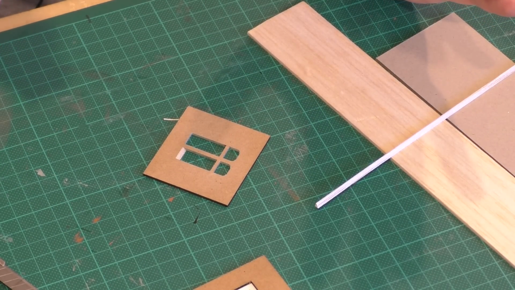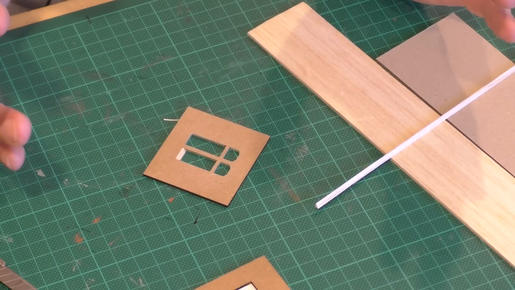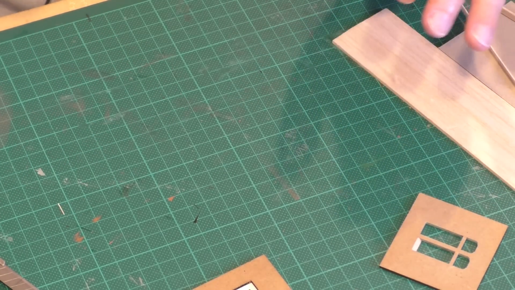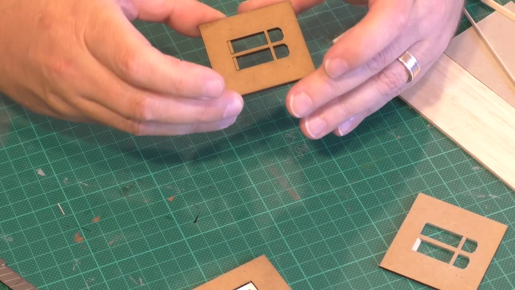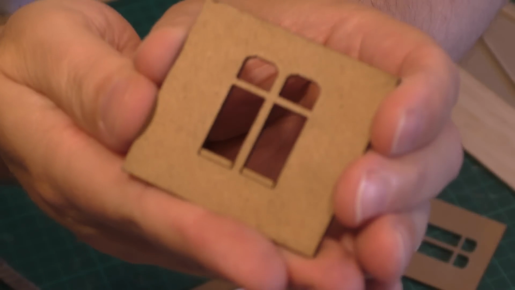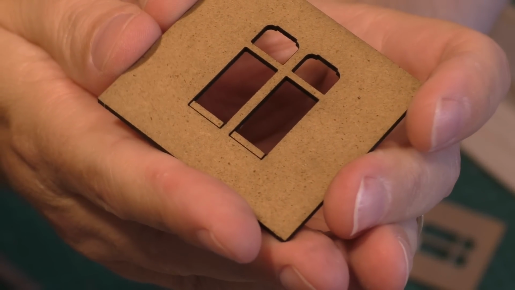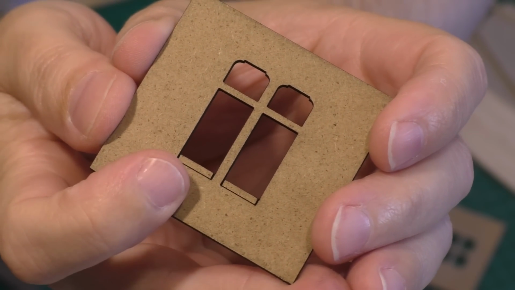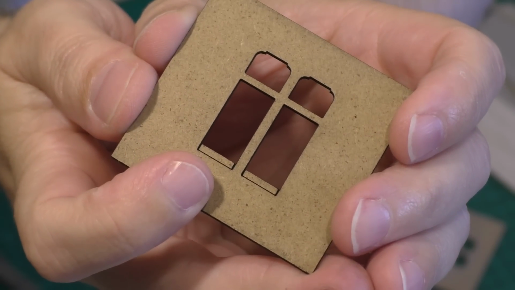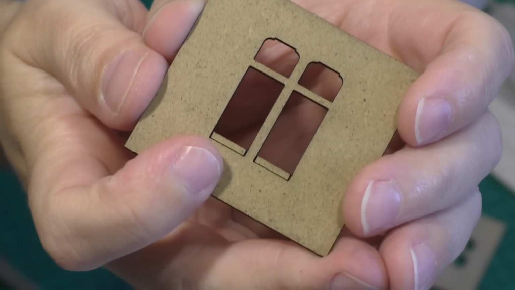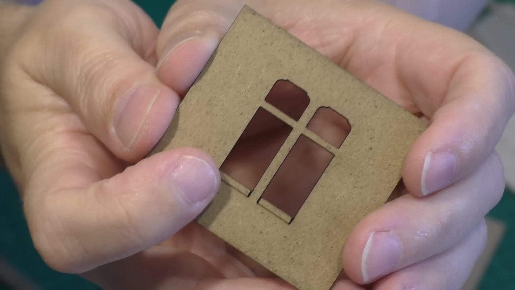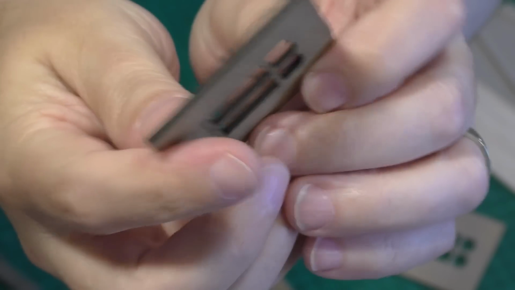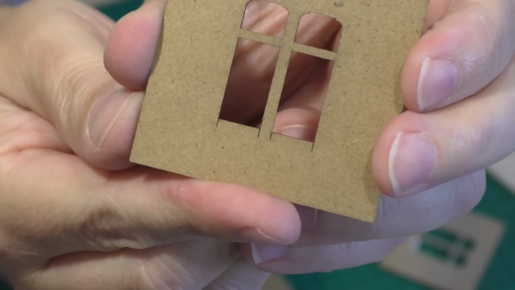So that was the initial plan. That has since changed, and what I've found is a much easier way to go. Here's another wall section, and what I can see at the bottom is that the line underneath the window opening is just an engraved line, so it doesn't cut all the way through the material, but the lines down the side go all the way through. So looking from the back, it looks like that.